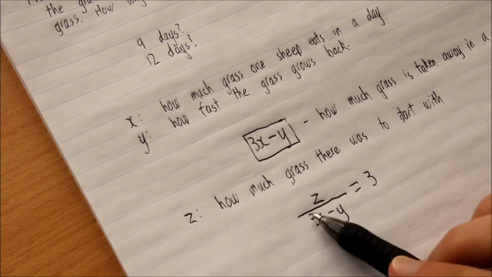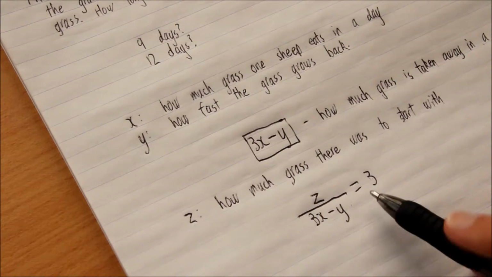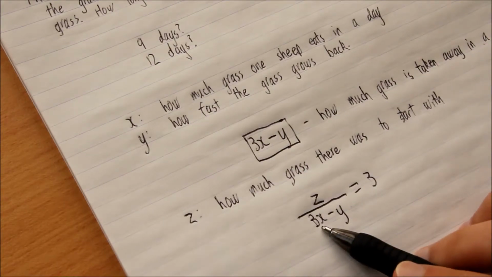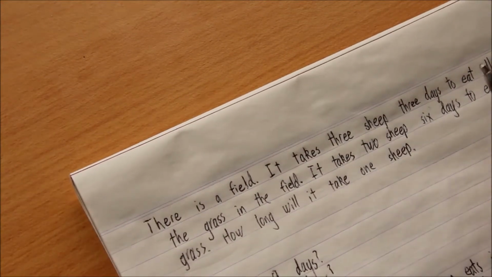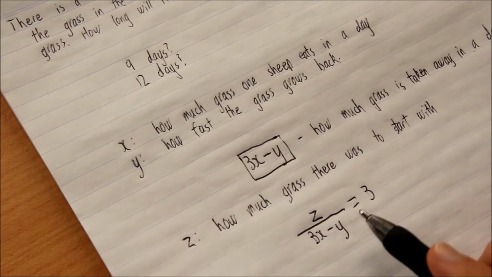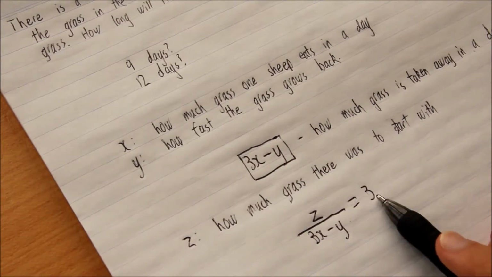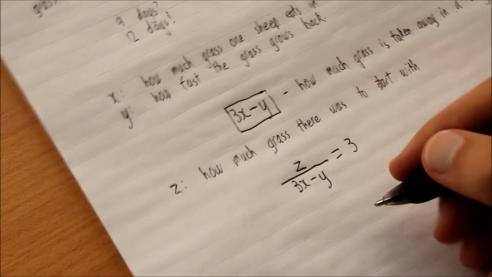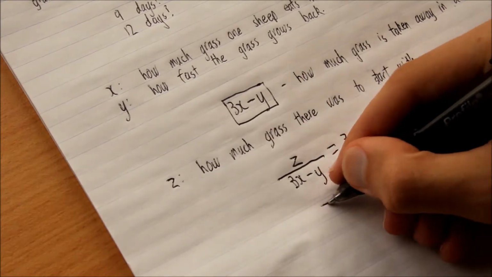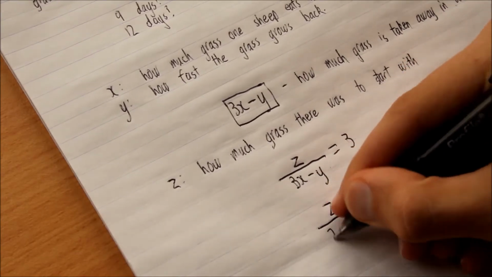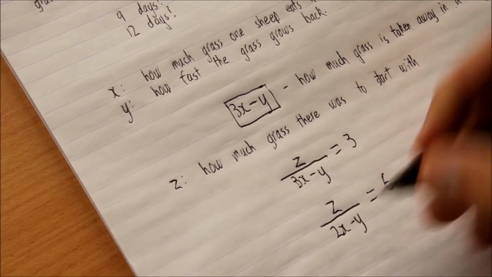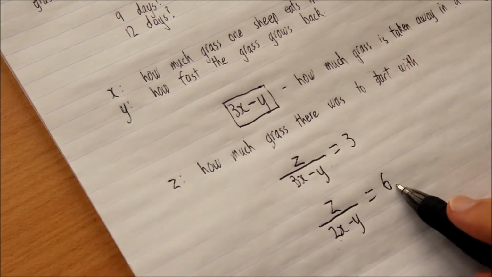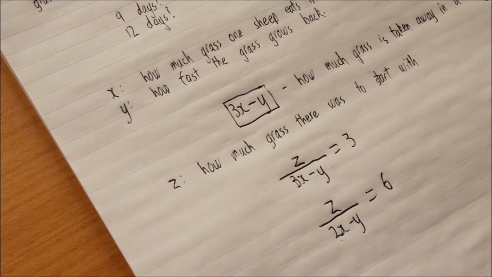So if you have Z divided by 3X minus Y, then because it's 3 sheep, we already know how long it takes 3 sheep. It takes 3 sheep 3 days to eat all of the grass. So Z over 3X minus Y is 3. We know that. Now, the next thing we know is that Z over 2X minus Y equals 6, because that's 2 sheep, takes 6 days to eat all the grass.